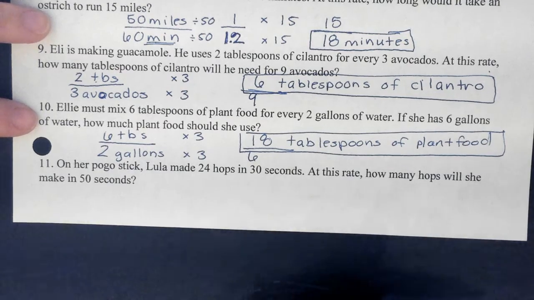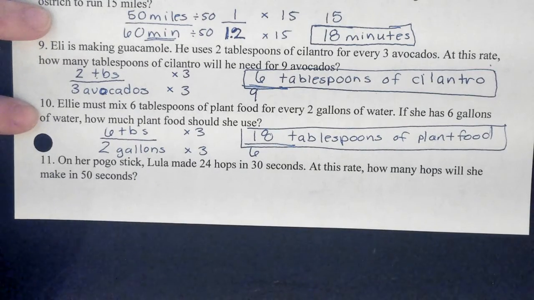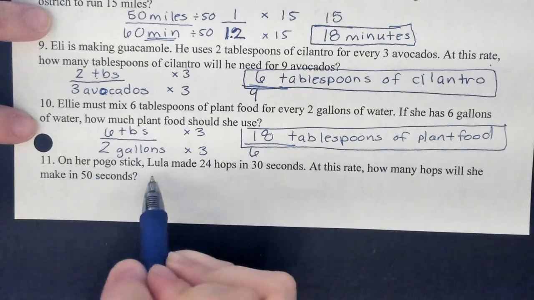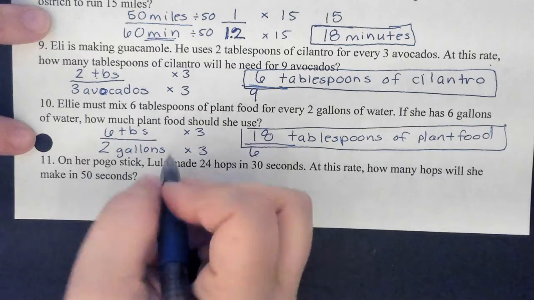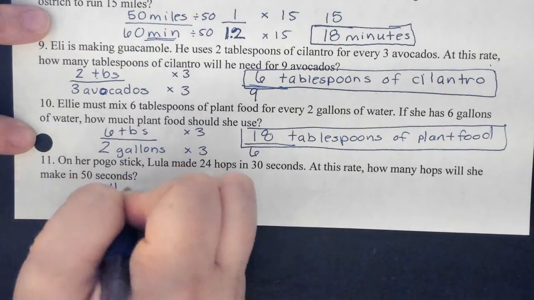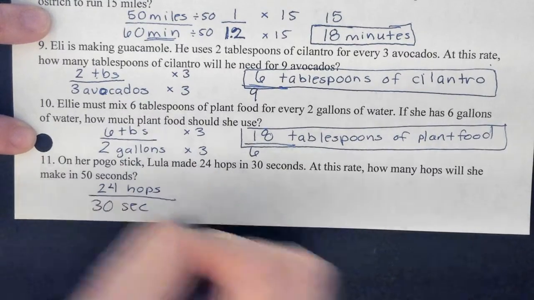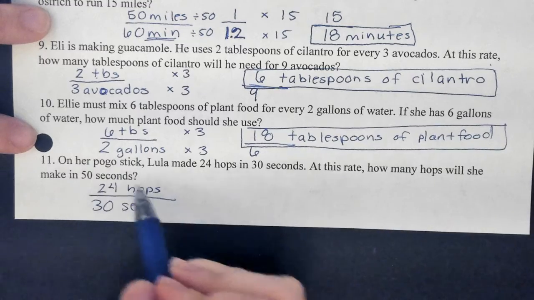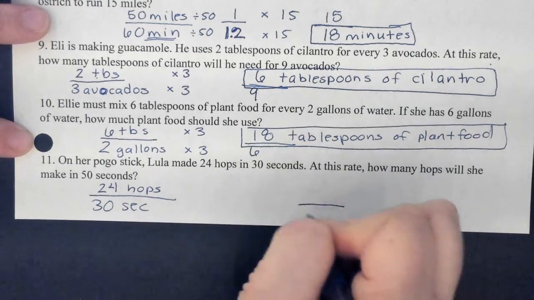Okay. When we finish this, guys, we do have some more we're going to flip over and write on the back, okay? So you should still have your workout. On her pogo stick, Lula made 24 hops in 30 seconds. So I'm going to go ahead and write 24 hops over 30 seconds. How many hops will she make in 50? So where does 50 need to go, on the top or on the bottom, Nora? On the bottom, because that's where my seconds are going.